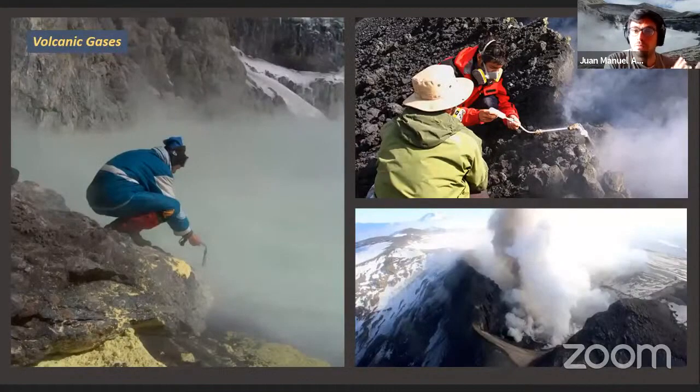And then after we do that, the most important part is to monitor them. Once we know they are active, we have to study their manifestations. Like, for example, volcanic gases.